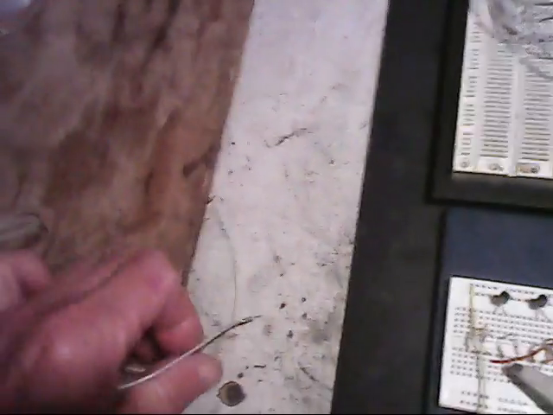Jumper wires I made here. It has two diodes on one end and has two 2K ohm resistors, one on each end here, that will go into each input.